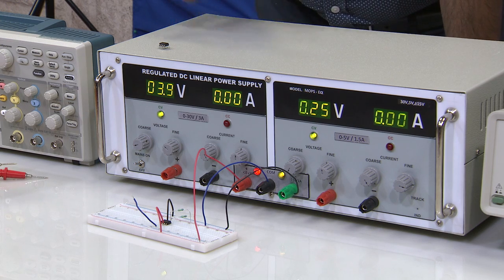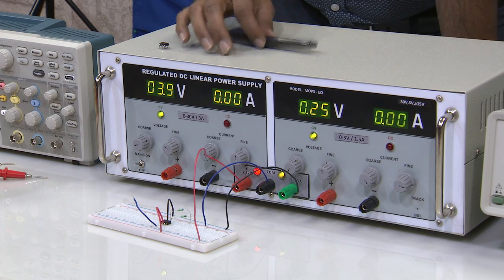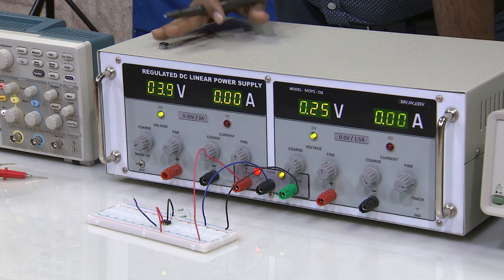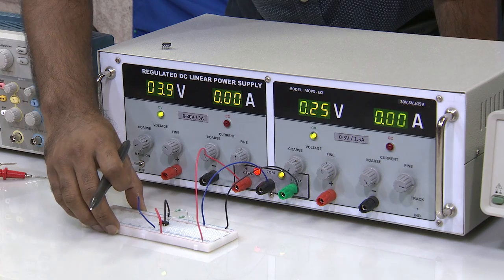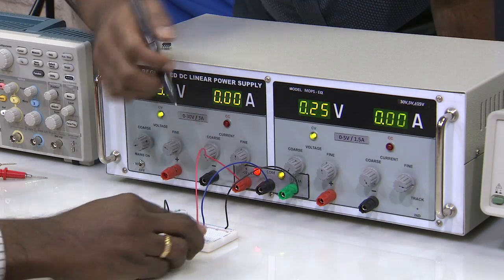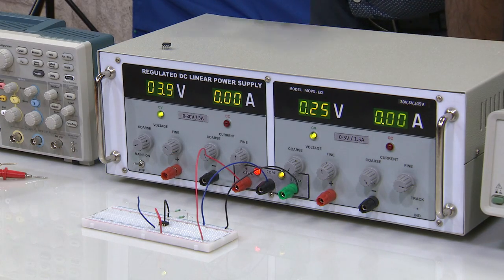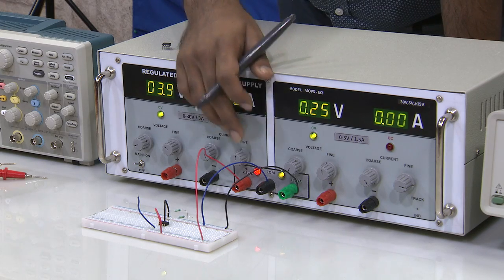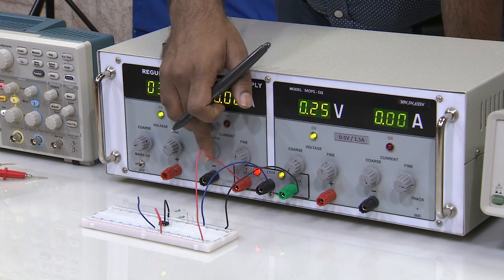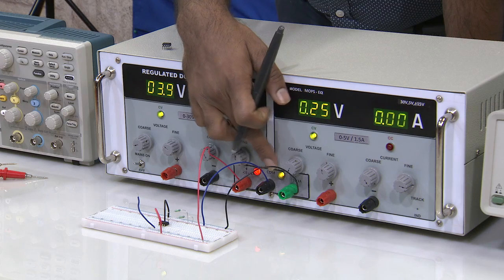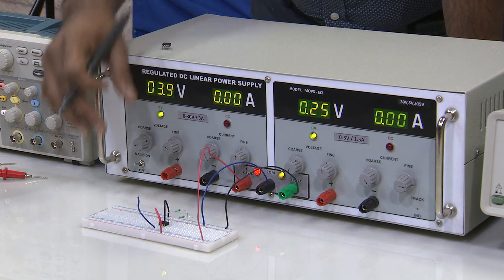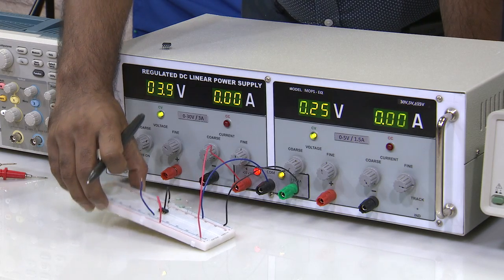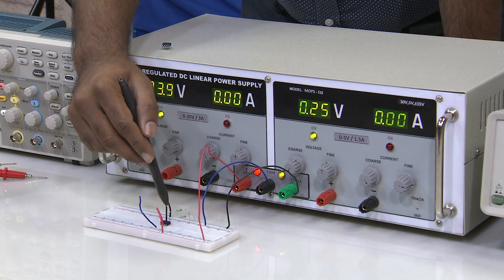Yeah. So, if you see here, where is the bias voltage? Bias voltage is here. You see the red pin and black pin in the center, and a green pin. These are plus minus 15 volts given to the operational amplifier. The operational amplifier is right over here in the center.